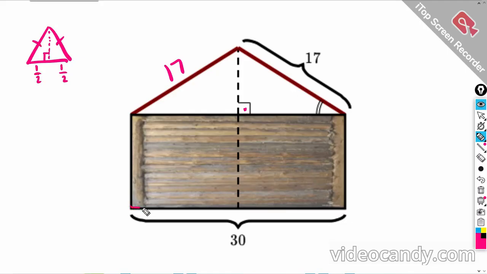Anyhow, if this base here is 30, each of these is going to be half of 30, or just 15. I'll do it in a different color here. This is 15 and 15.